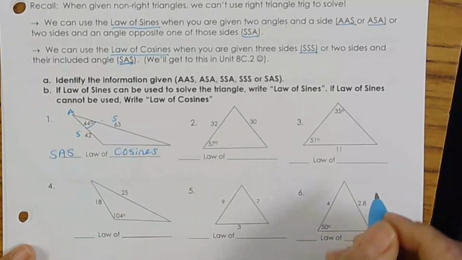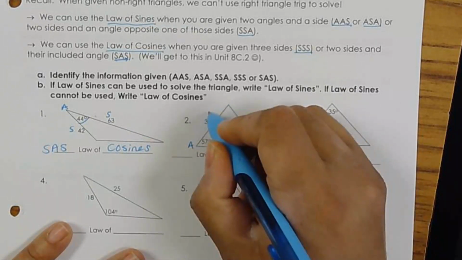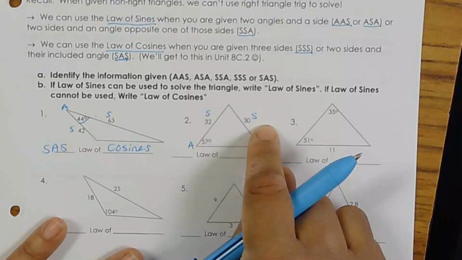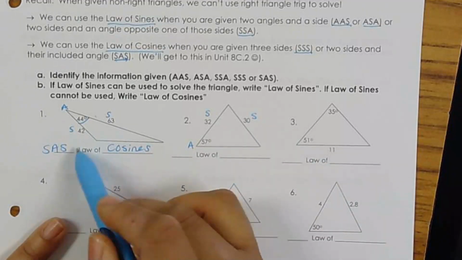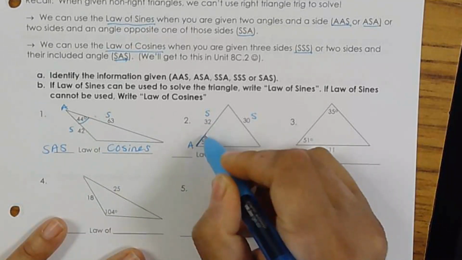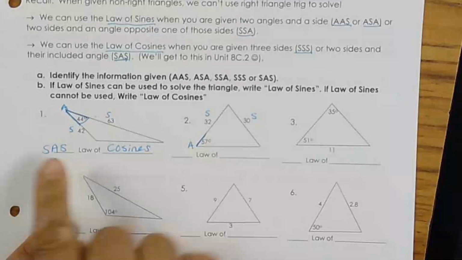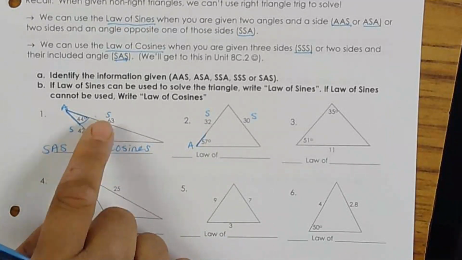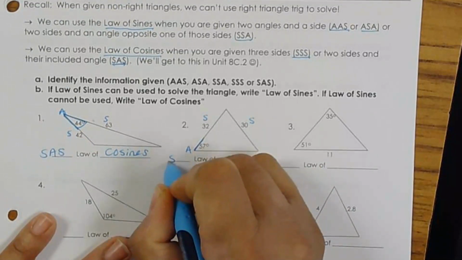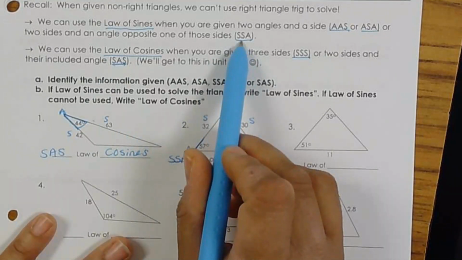Okay, let's try another one. This time we have an angle here, that 57-degree angle, and this side does touch this angle, but this other side does not. So this cannot be the same scenario as number one, because that was an included angle. This angle is only touching this side, not the other one. If I were to draw out the angle in the first example, you can see it was touching both of those sides, which is what happens when it's an included angle. So this cannot be SAS. Instead, this is SSA, and if you look at the choices for SSA, that's going to be law of sines.